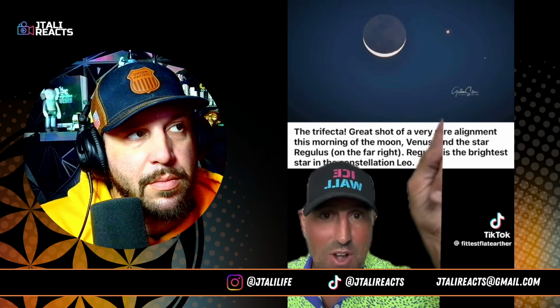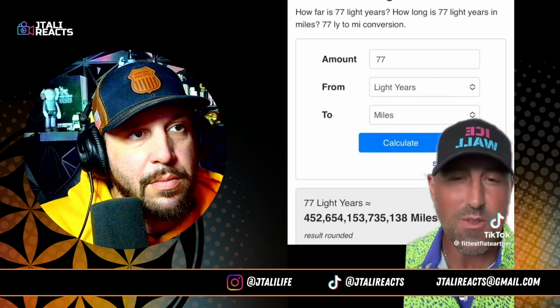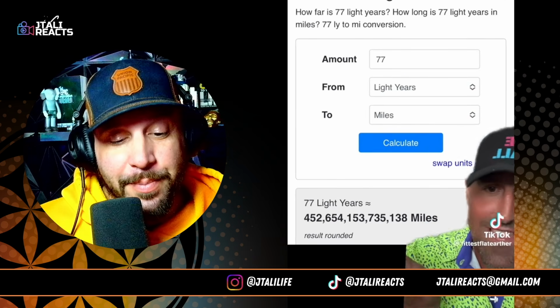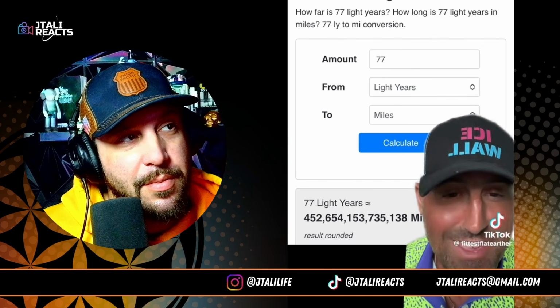That's the star Regulus, and it's 79 light years away. Do you know what a light year is? A light year is 6 trillion miles. So to know how far that star is away, you've got to multiply. I give it the benefit of the doubt, said it's a little closer: 77 light years times 6 trillion miles. Damn. And that's the number you get. You think you can see that far? That's hilarious. And this isn't even that far.